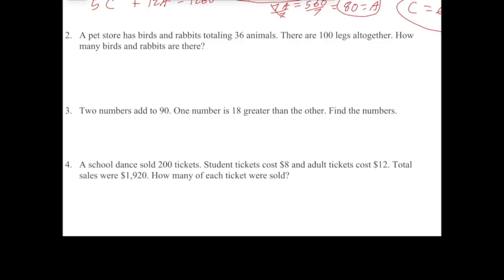So here's what we're going to do. Pet store has birds and rabbits totaling 36 animals. So my birds plus my rabbits are going to equal 36 animals. 100 legs. So for each bird, I'm going to times it by 2, and for each rabbit, I'm going to times it by 4. And when I add them together, I'm going to get 100 legs. Those are my 2 equations. Now I'm just going to do an elimination problem.